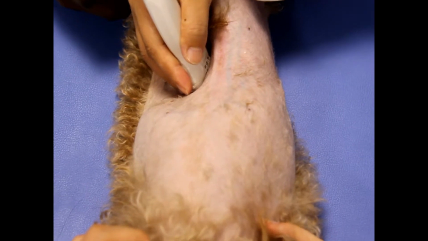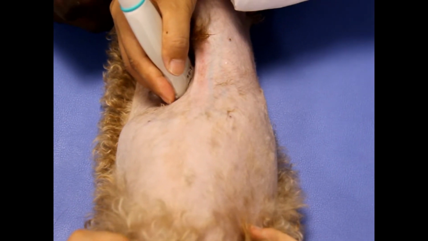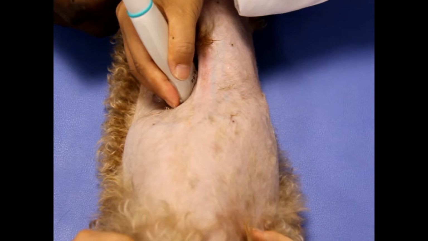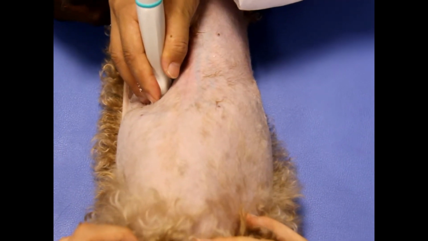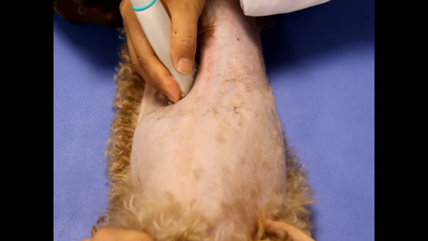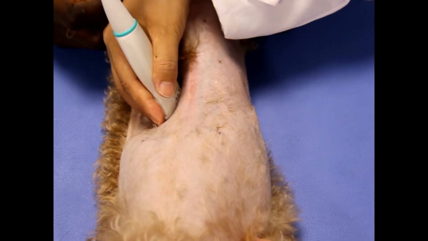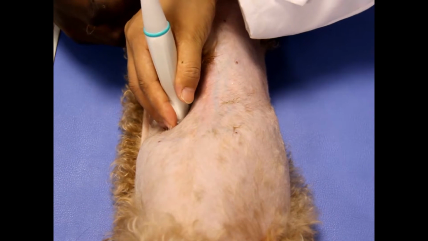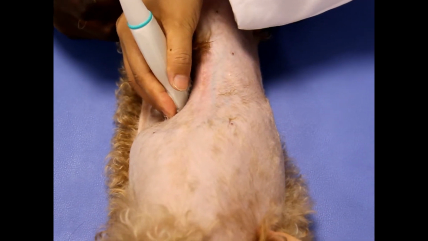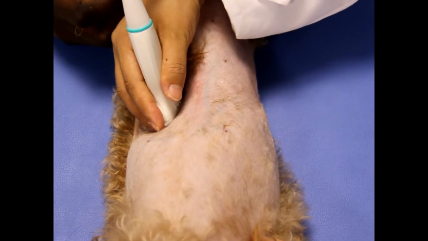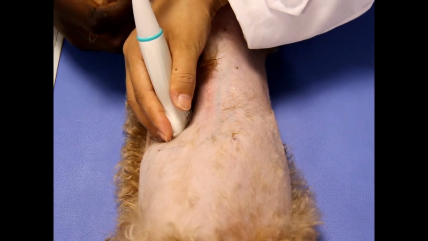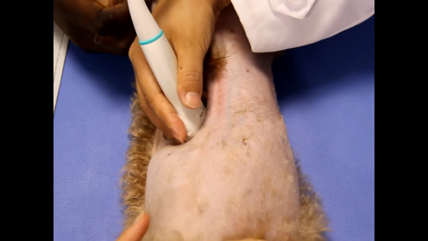After we find the aorta, we just move the transducer back toward the kidney. So from the kidney to the aorta, we move our transducer slowly like this to find the hyperechogenic peanut structure, that is our left adrenal gland.